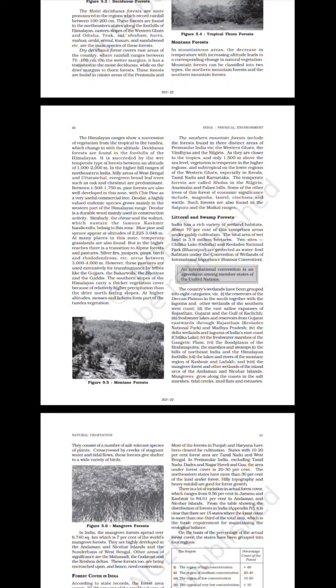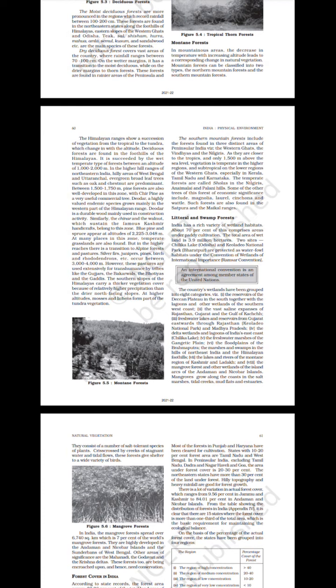Similarly, the chinar and the walnut, which sustain the famous Kashmir handicrafts, belong to this zone. Blue pine and spruce appear at altitudes of 2225 to 3048 meters. At many places in this zone, temperate grasslands are also found, but in the higher reaches, there is a transition to alpine forests and pastures.